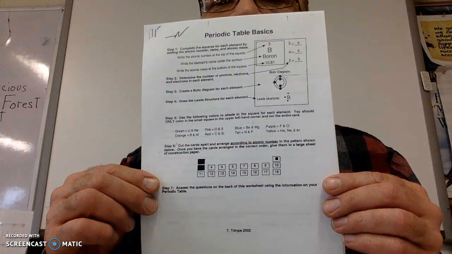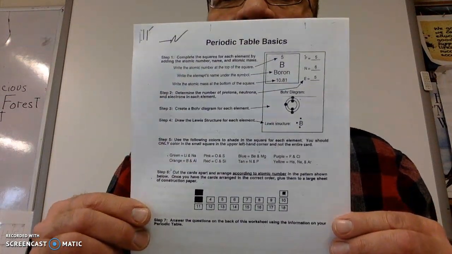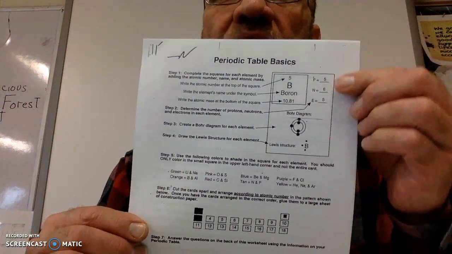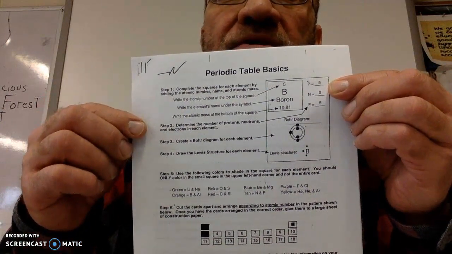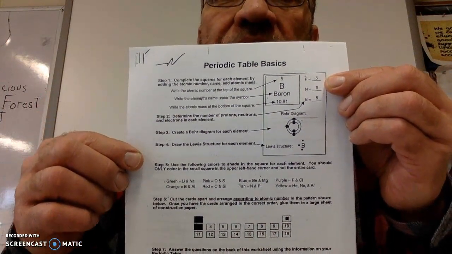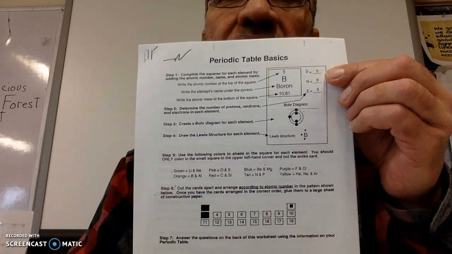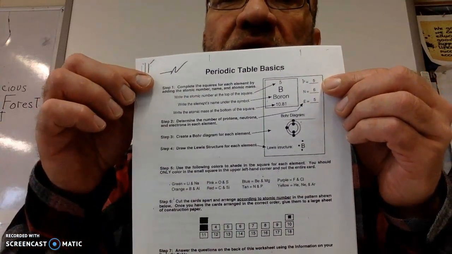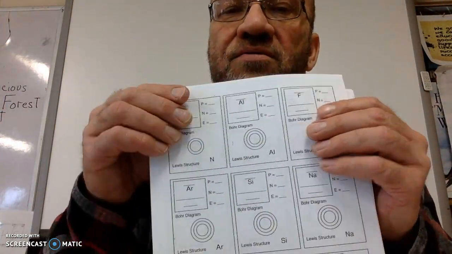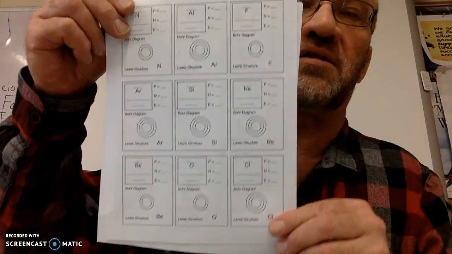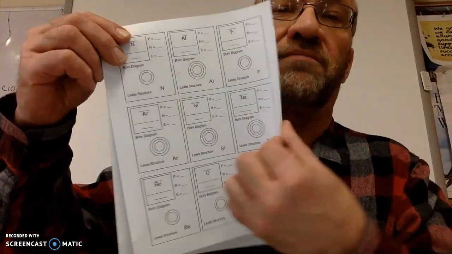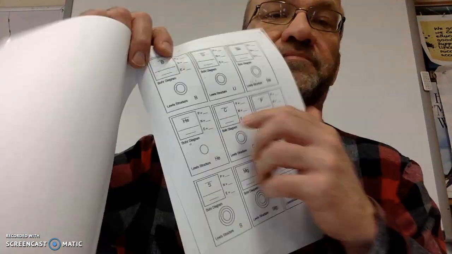So here is the instructions, and you see step 1 right up here, and step 2, step 3, step 4, step 5, step 6. If you turn it to the inside, you will find these squares, and there are 18 total. I will open up the second one to show you.